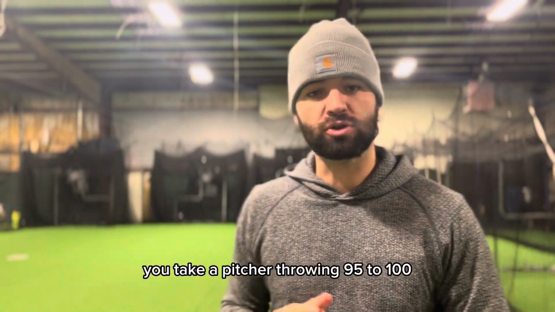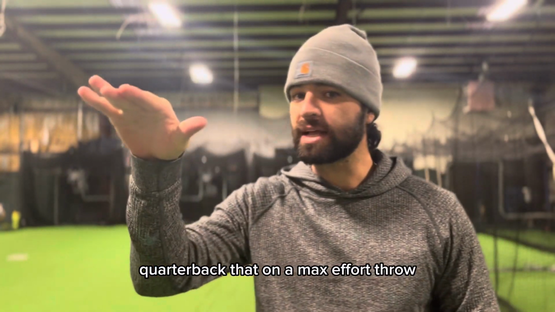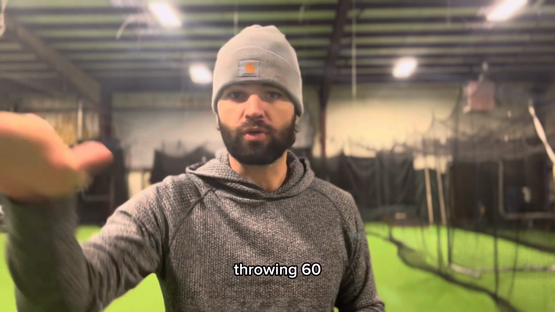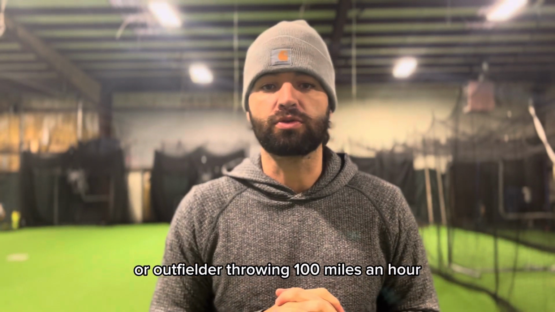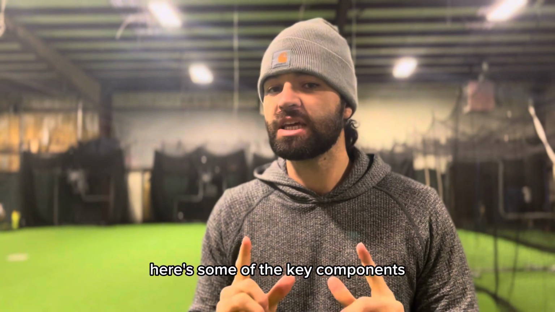So let's say you take a pitcher throwing 95 to 100, a quarterback that's on a max effort throw, throwing 60, 65 miles an hour, right? Or an outfielder throwing 100 miles an hour. Here are some of the key components.